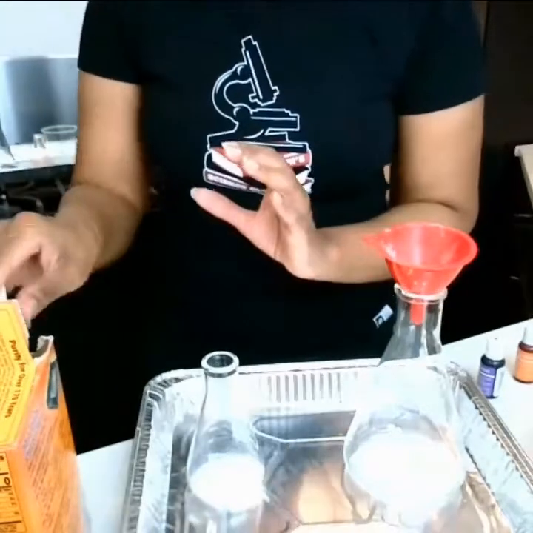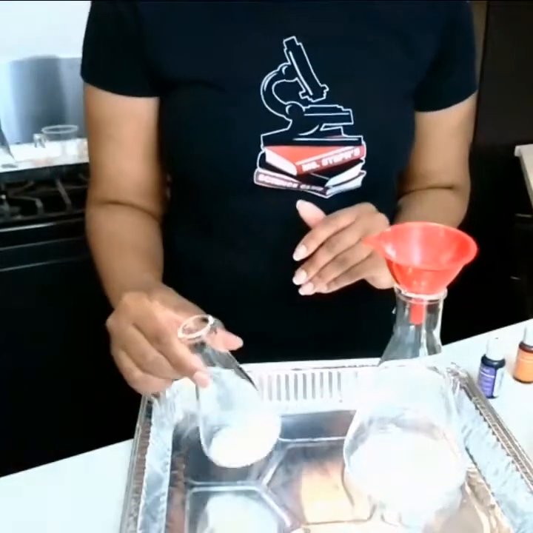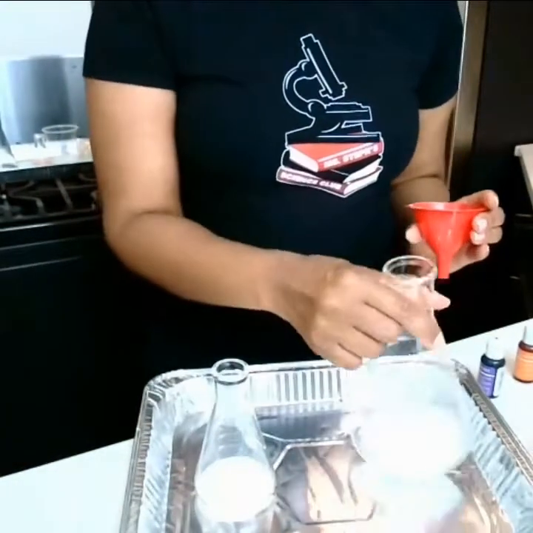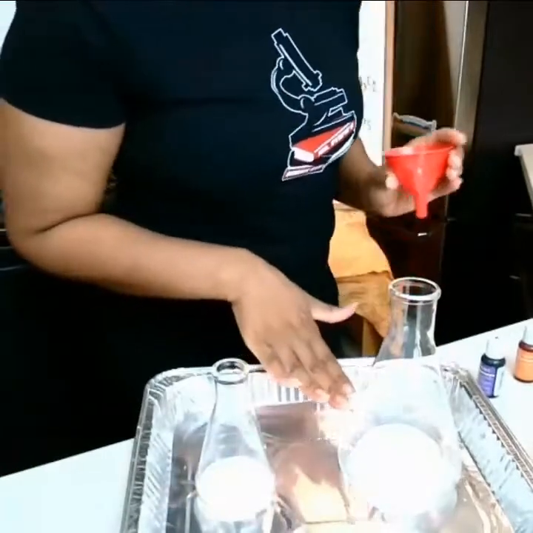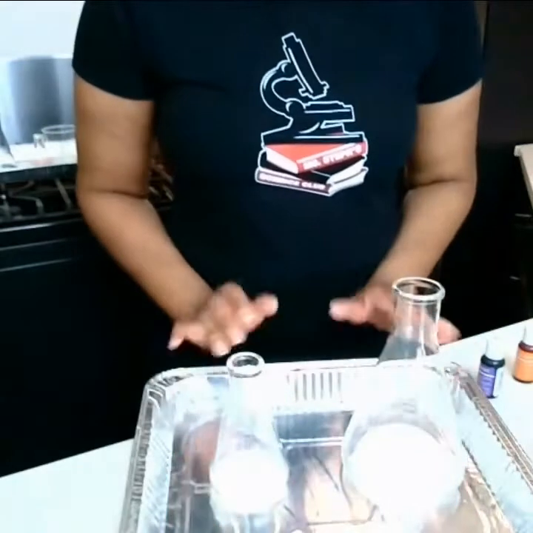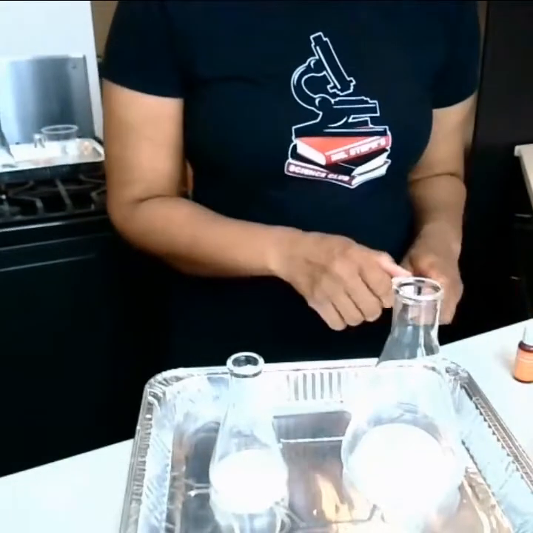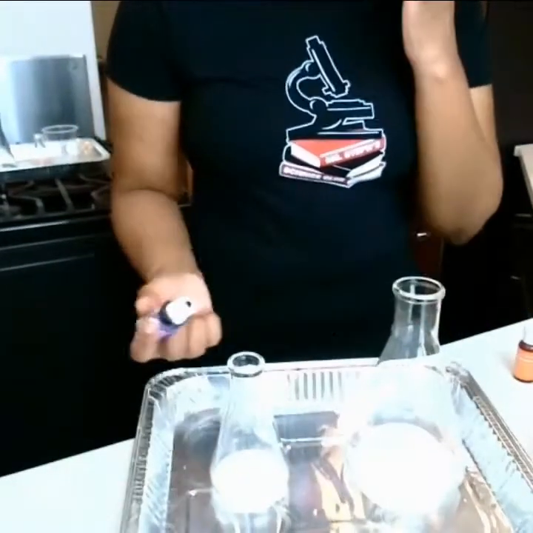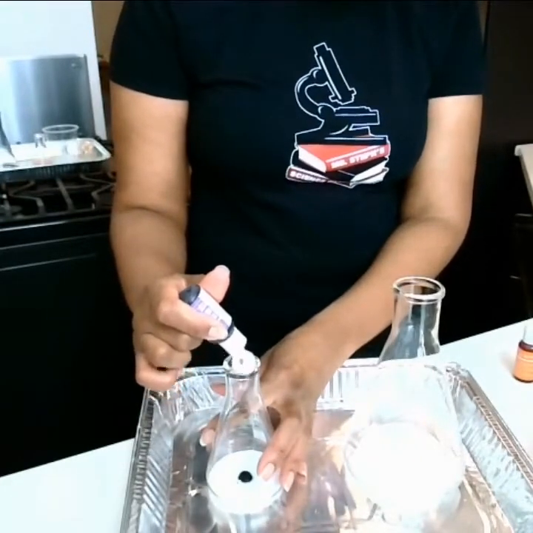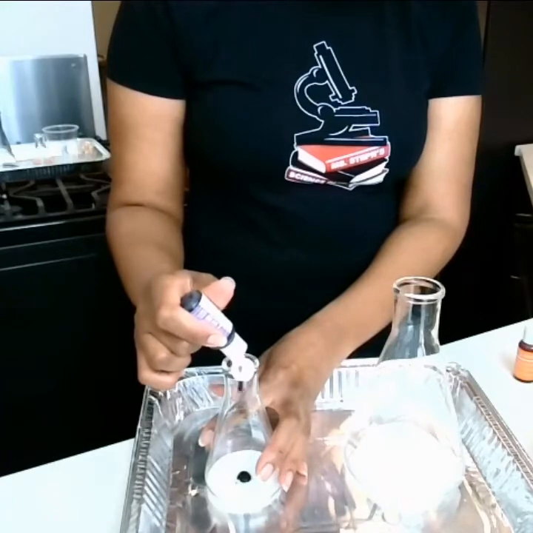Okay, and you're probably thinking to yourself, that doesn't look like very much baking soda, Miss Steph. That's because I know what I'm doing. Just trust me. That's enough. That's enough to have some fun. All right. Next, we're going to add our food coloring, and let's go for 3.